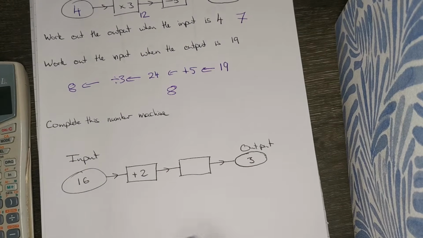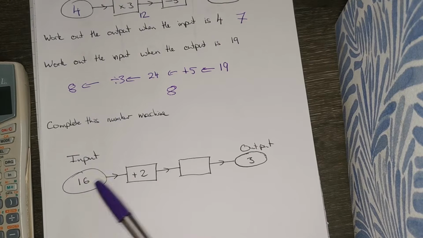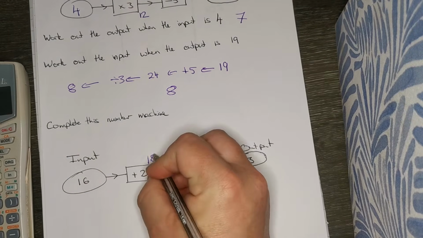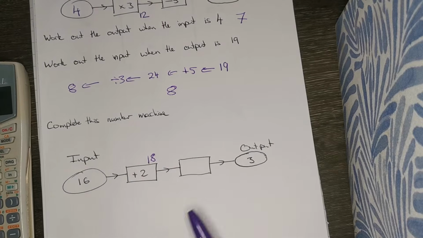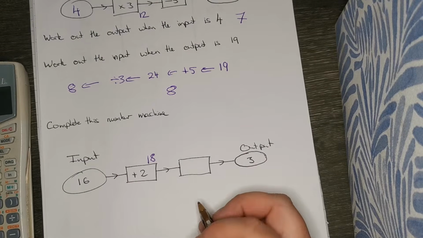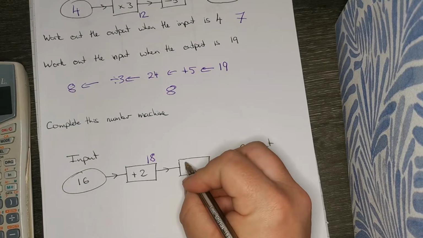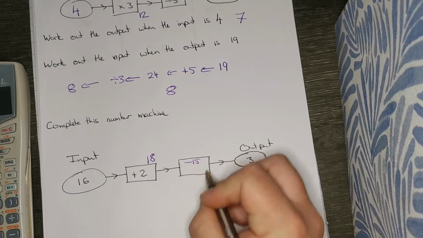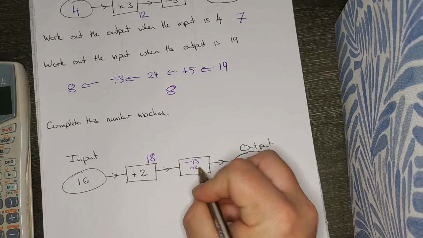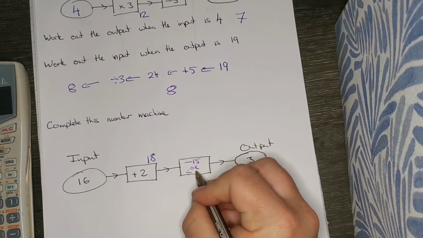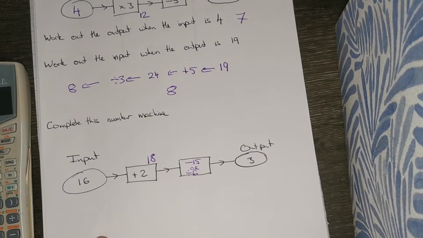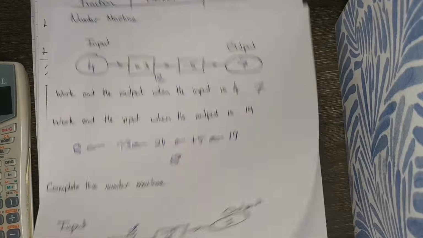Right, complete this number machine. 16 goes in. I add 2. Well, that gets me to 18. And then the output should be 3. So I think that actually there's a couple of different answers we could have here. I would go for minus 15, or I suppose we could have divide by 6. Either of those would give me the output of 3.